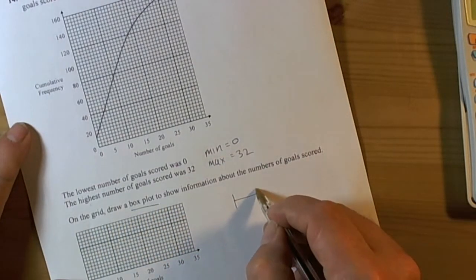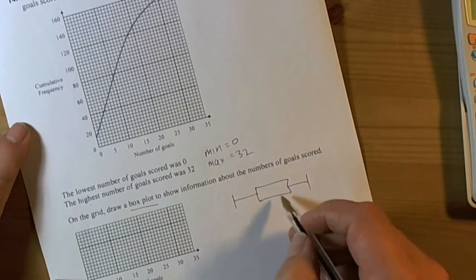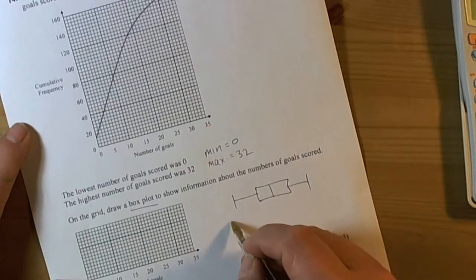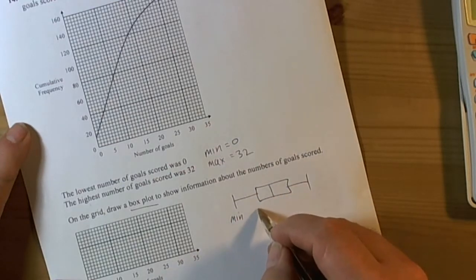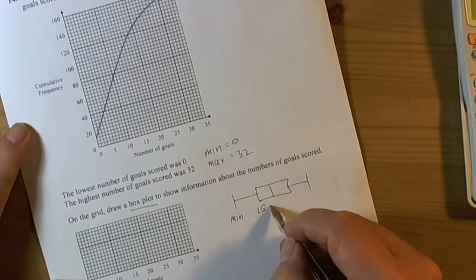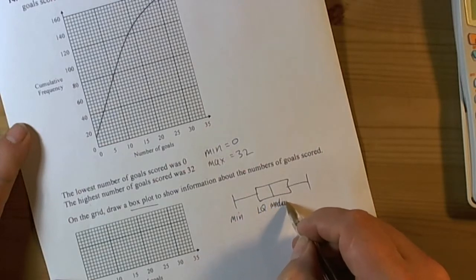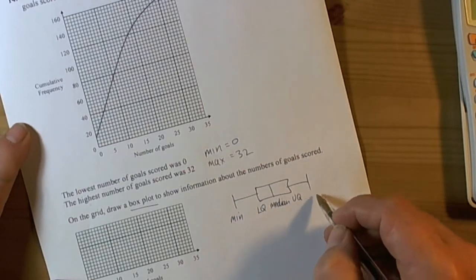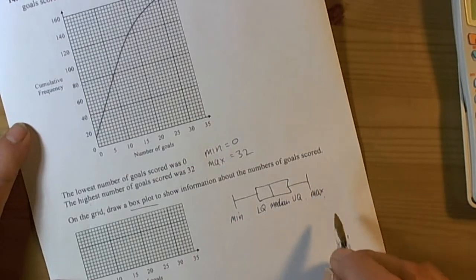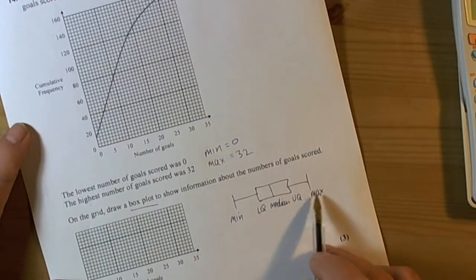So what we need to remember is a box plot has this kind of picture where this is always the minimum. This point is always the lower quartile value, this is always the median, followed by the upper quartile value, followed by the maximum point. So we need these 5 values.